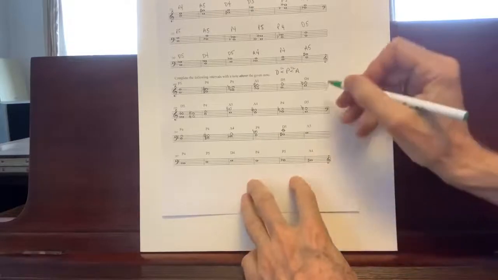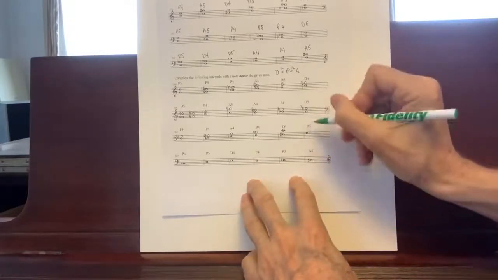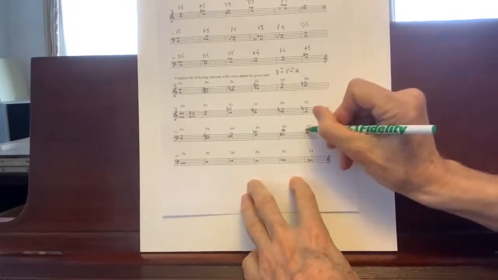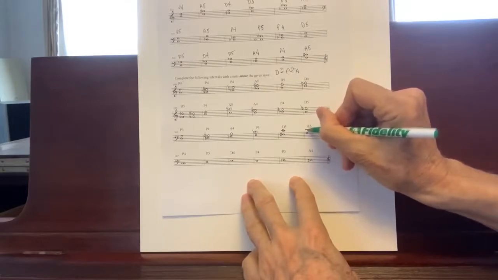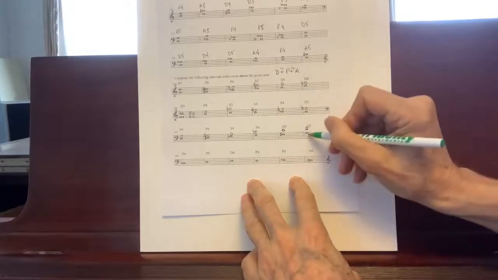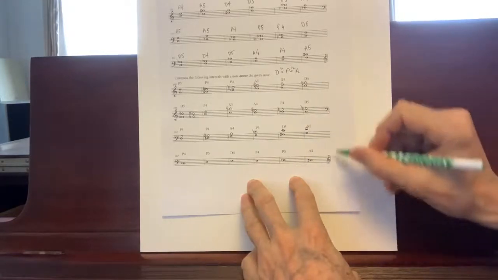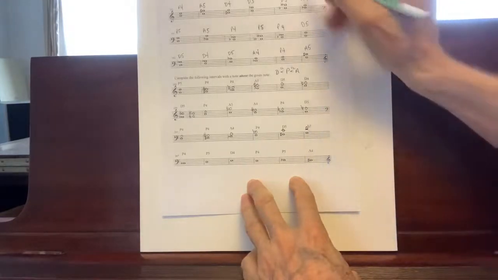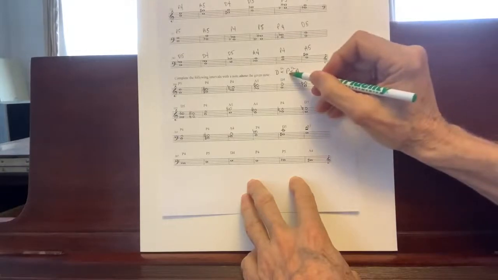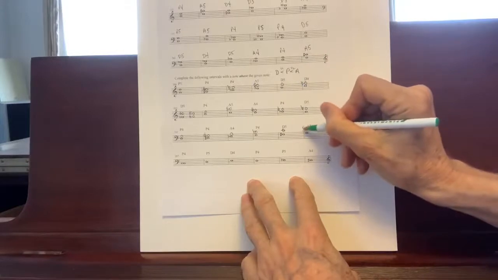And I need an augmented fifth above G. So we're going to put in a C ledger line and write in the D above that. So G to some kind of D. Well, I know G to D is a perfect fifth, and I need an augmented fifth, so I'm going to raise the D to a D sharp.